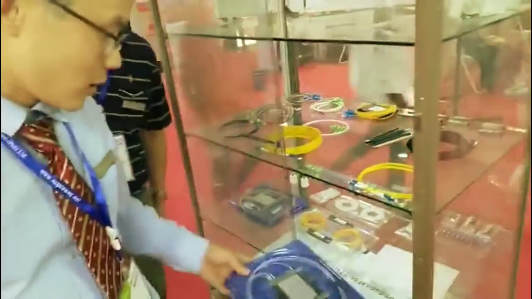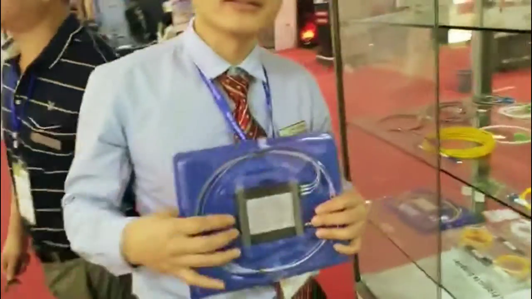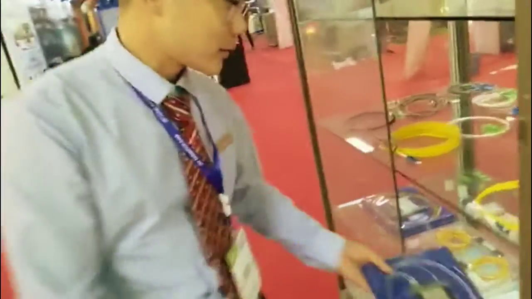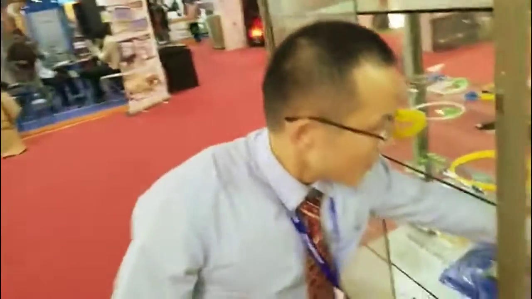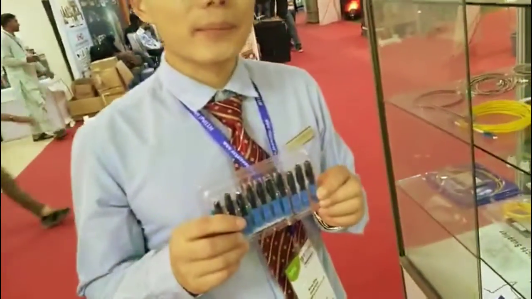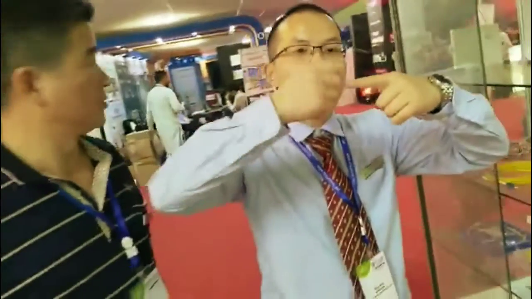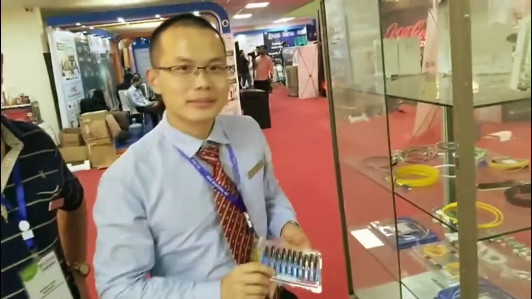And do you have attenuators? This one? Yeah. FBT splitter. Oh, a splitter. And what is this, the blue one? The connector, to connect the fiber. Okay. Thank you.